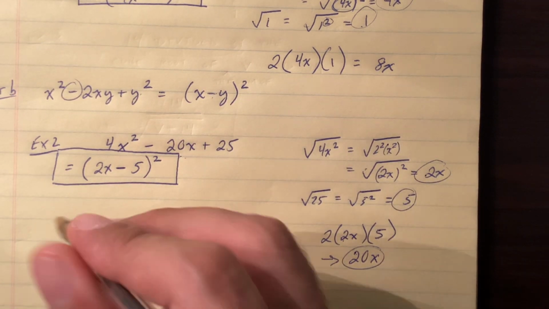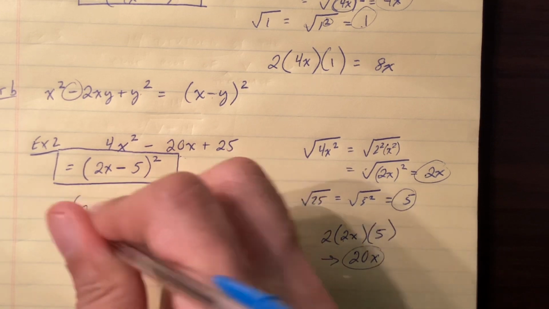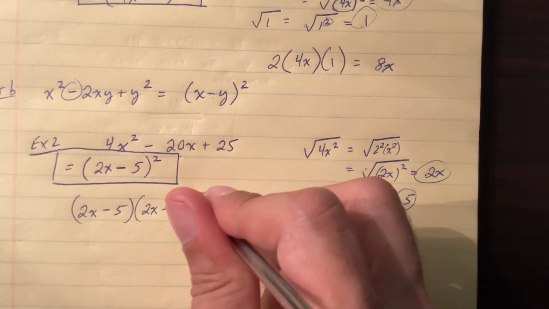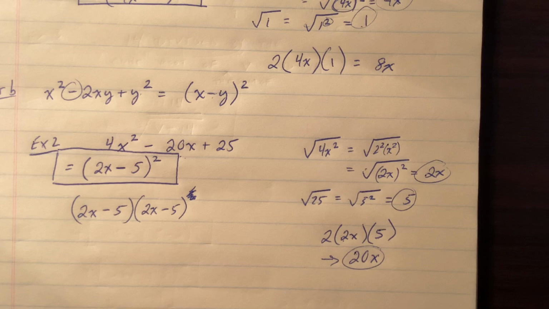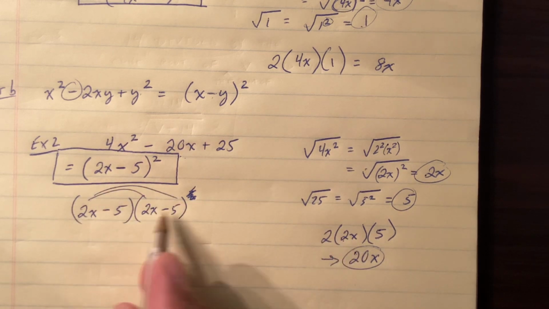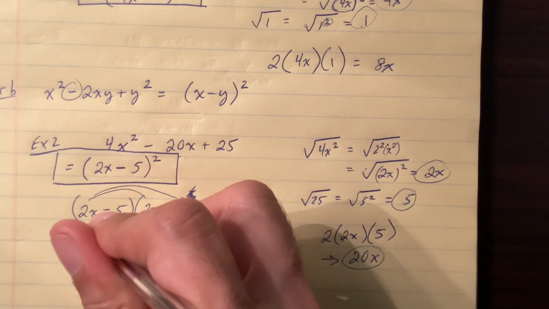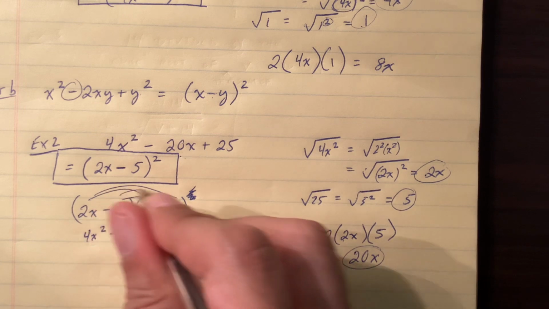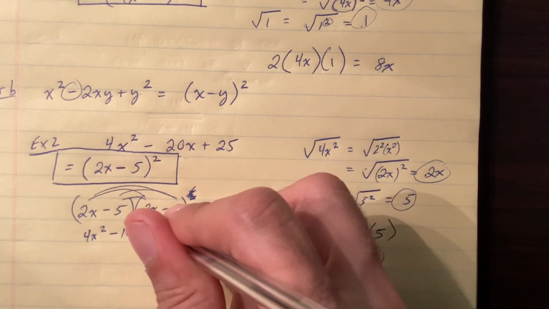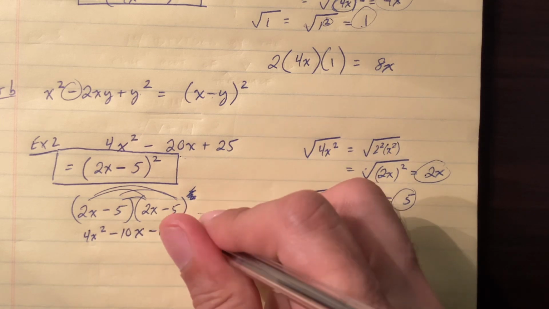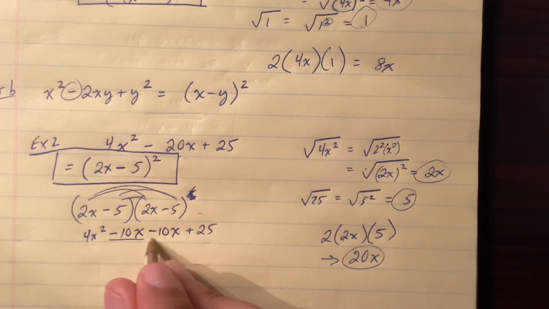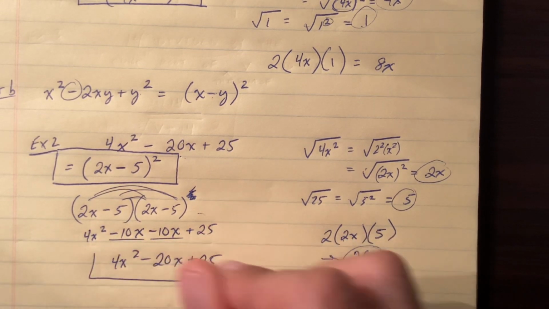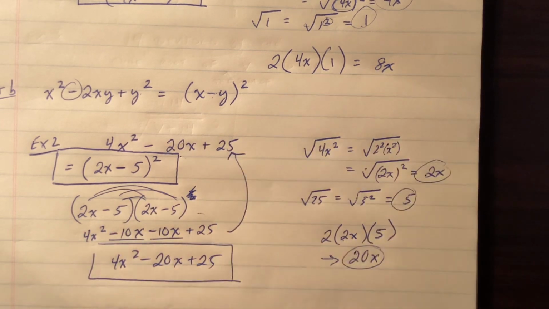Now, let's quickly check. Let's verify that these are equal. If it's 2x minus 5 quantity squared, we're going to rewrite this not once but twice. Let's distribute the first term by everything in the second. 2x times 2x is 4x squared. 2x times negative 5 is negative 10x. Let's distribute the negative 5. Negative 5 times 2x is negative 10x. Negative 5 times negative 5 is positive 25. Combine like terms. And we see that this is equal to the original.